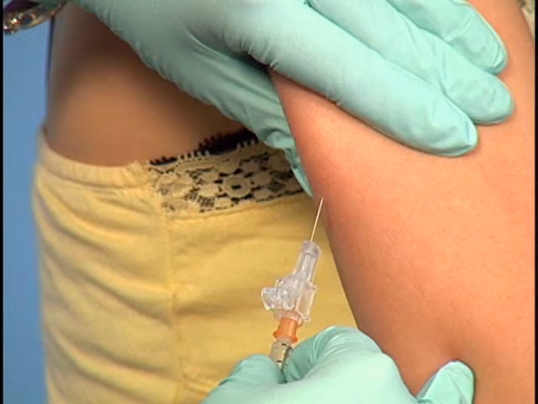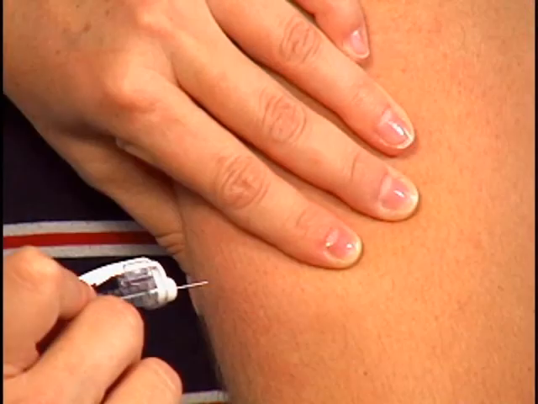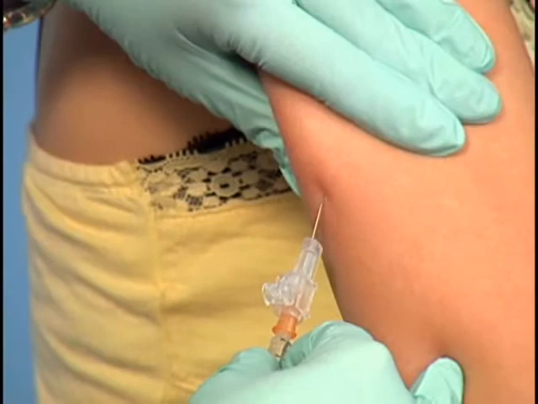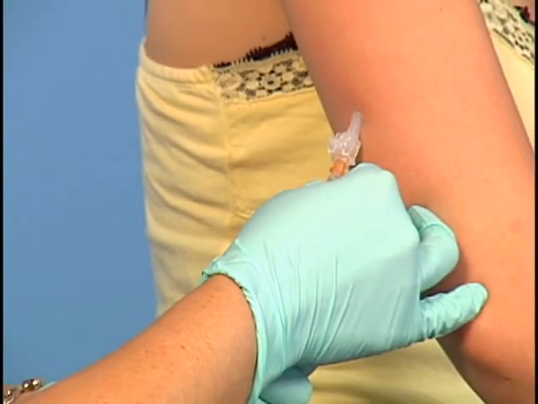Hold the barrel of the syringe between your thumb and index finger. If you are using a 5/8 inch needle, position the needle at a 45-degree angle to the arm. If you are using a 1/2 inch needle, position the needle at a 90-degree angle to the arm. Insert the needle quickly and smoothly to the hub. Remove your hand from the skin. Medication injected into compressed tissue causes pressure against nerve fibers, which makes it uncomfortable for the patient.